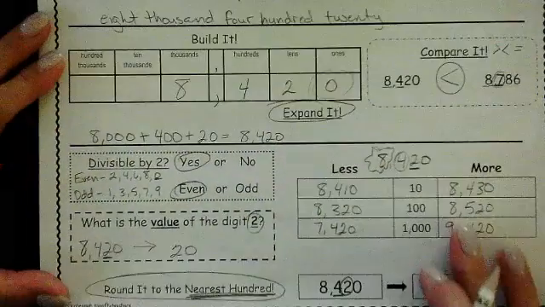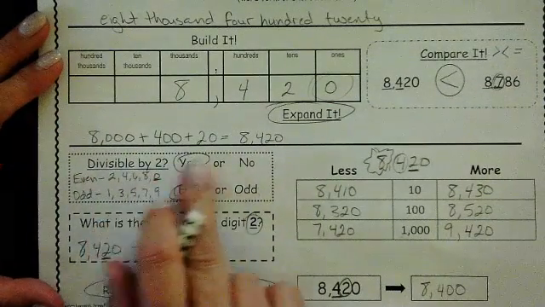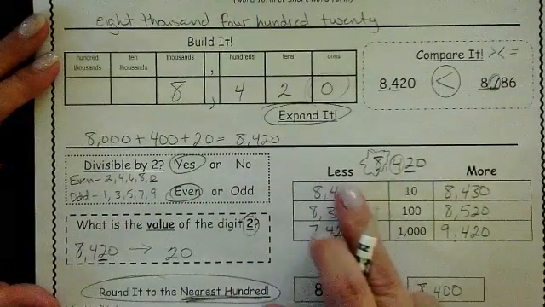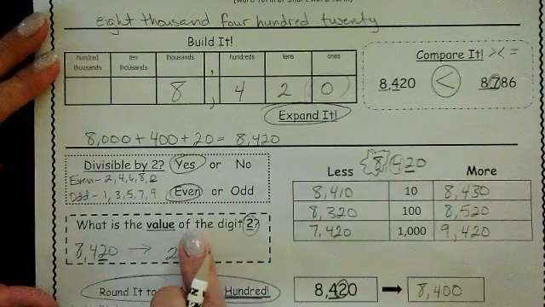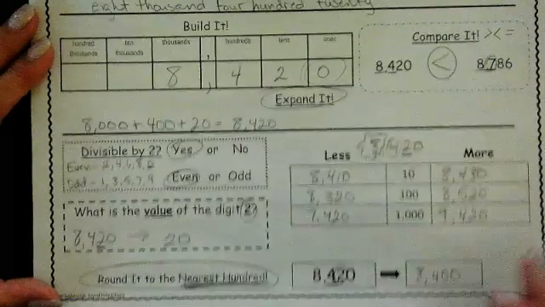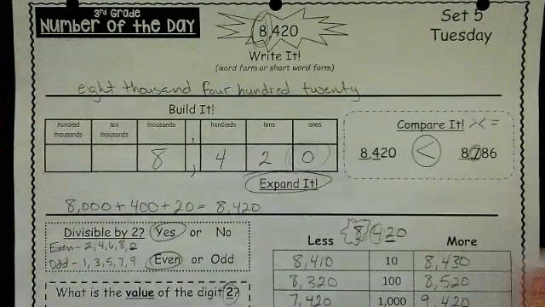Okay, then you're going to do divisible by 2, yes or no, even or odd. You're going to do your less than, more than, find the value of a digit, and then do your rounding. All right, enjoy your number of the day.